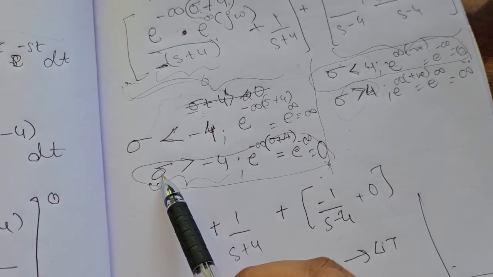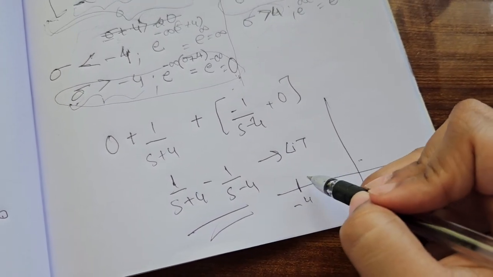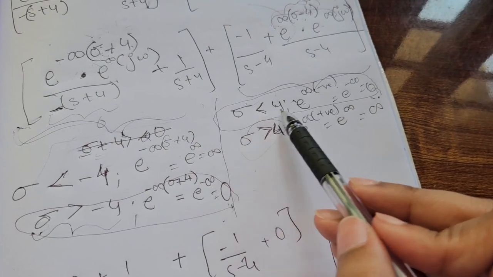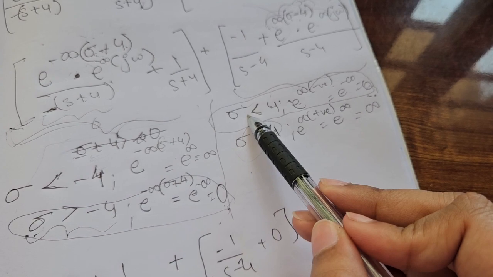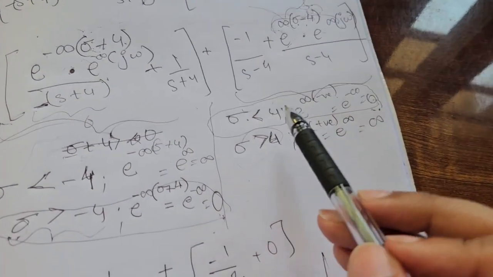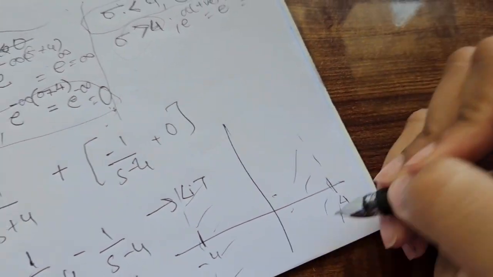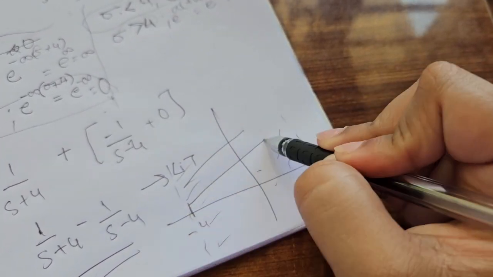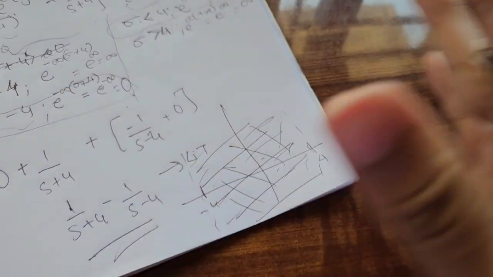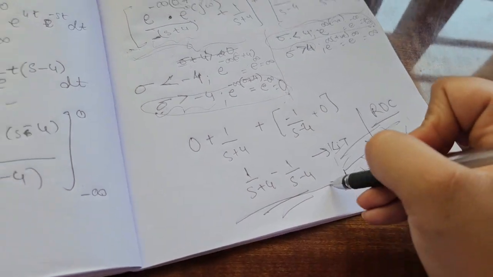As you can see, I know my sigma should be greater than minus 4, and I know that it's supposed to be greater than that. And my second region of convergence is sigma less than 4. Yes, it's less than 4. So assuming this to be 4, anything lesser than that is sigma, which means this is my region of convergence, guys. There you go. And you can go ahead and mark it way neater, please. But this is my region of convergence, and this is my Laplace transform.